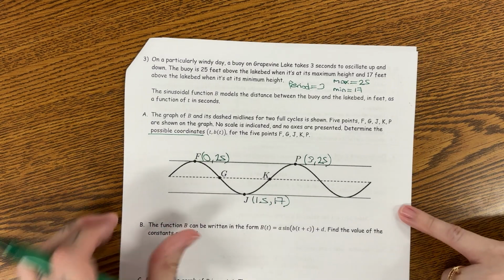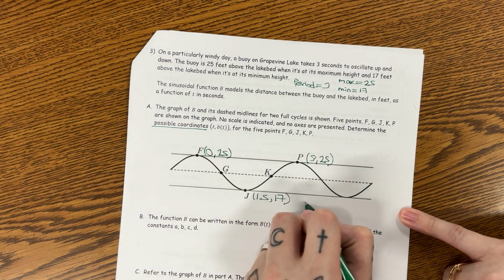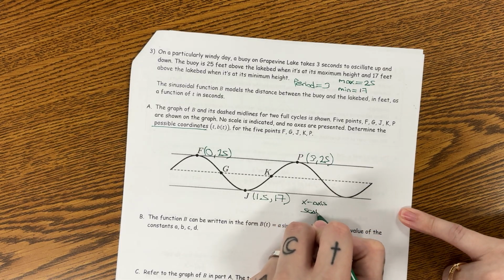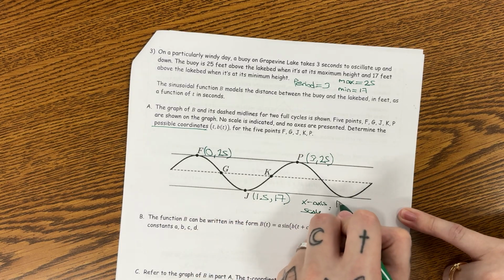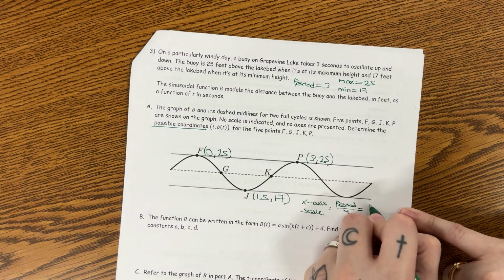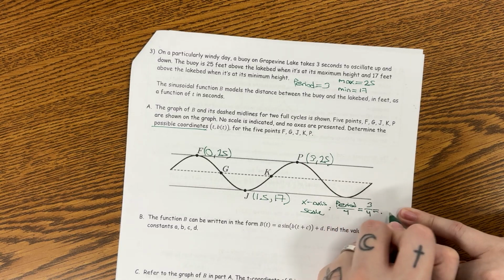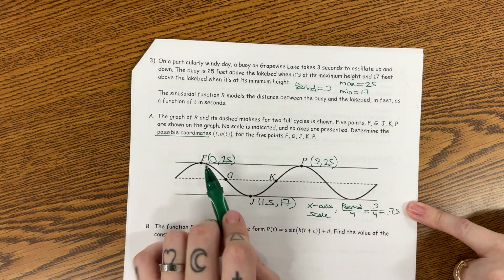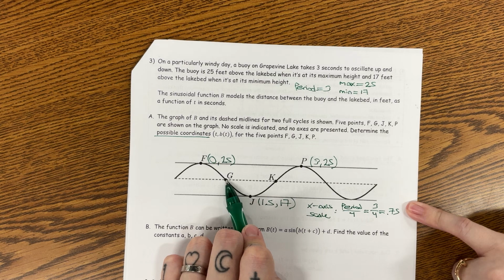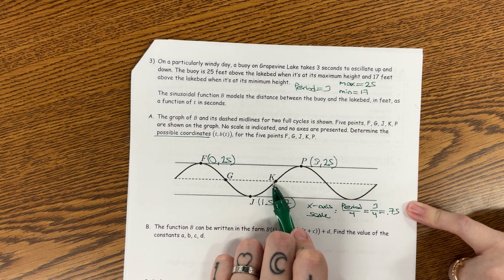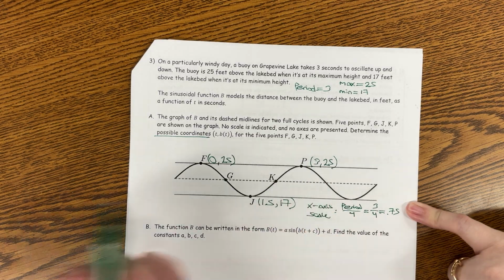So what you can do is, in order to find the x-axis scale, I like to do the period divided by 4. So that's going to be 3 over 4, which is 0.75. That means I'm going to count on the x-axis by 0.75 seconds. So 0, 0.75 seconds, and then plus another 0.75 seconds, which is 1.5, and then plus another 0.75 seconds is going to be 2.25 seconds, and then plus 0.75 seconds is going to give me 3, so it works.